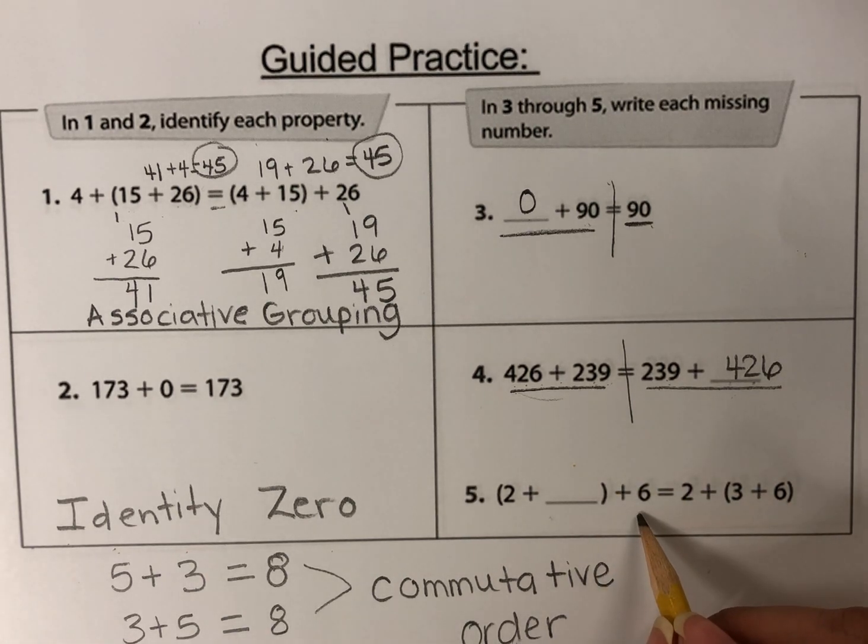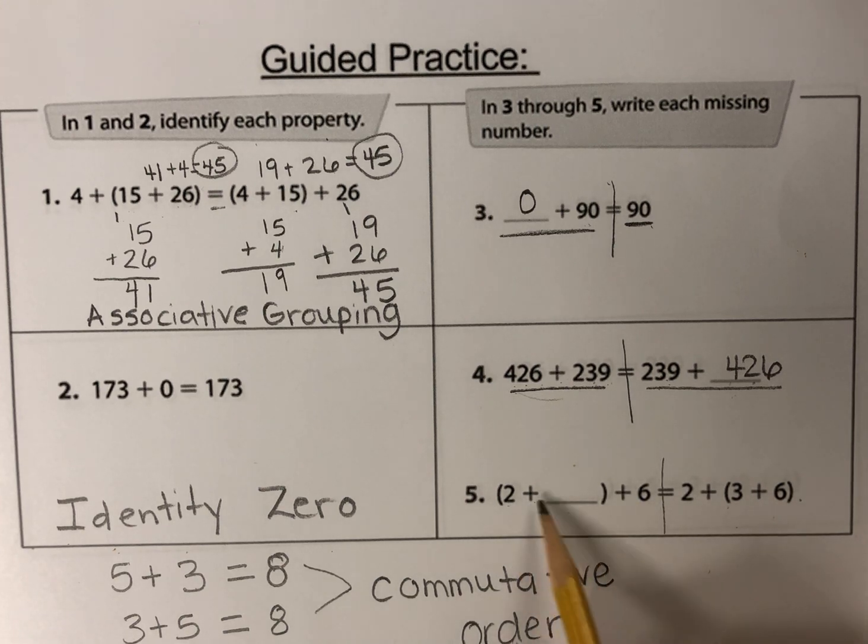And then last, I see those parentheses, a little hint that we're grouping addends together. So this is probably the associative grouping property, and I believe it is. Drawing my line on my equation. On this side, I have 2 grouped with something plus 6.